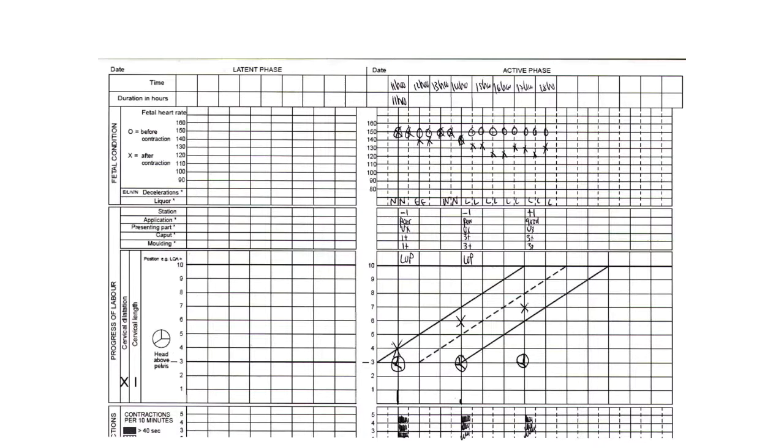So let's look at another example of a partogram, and in this case, maybe you would just like a minute to look at the partogram. Let's look at it in a bit more detail. The patient was 4 centimeters dilated at 11 o'clock, with the head 3/5 above brim.